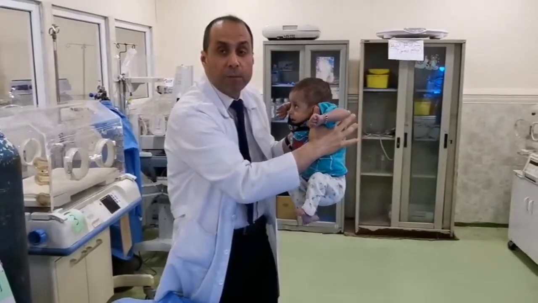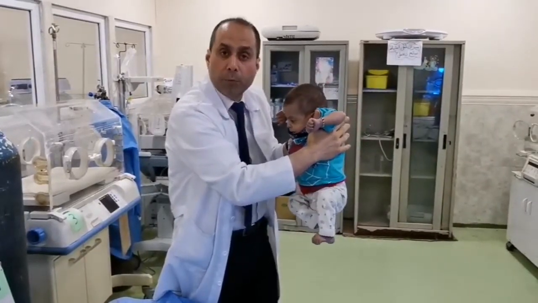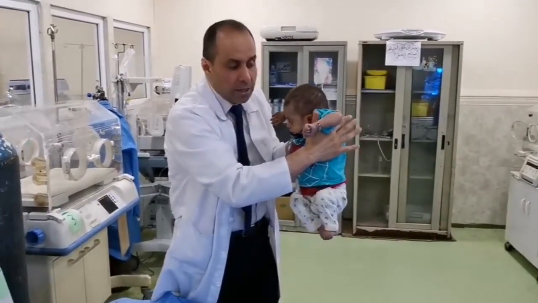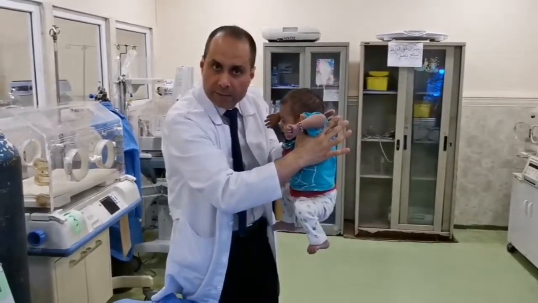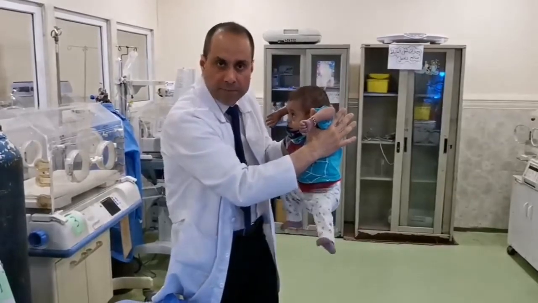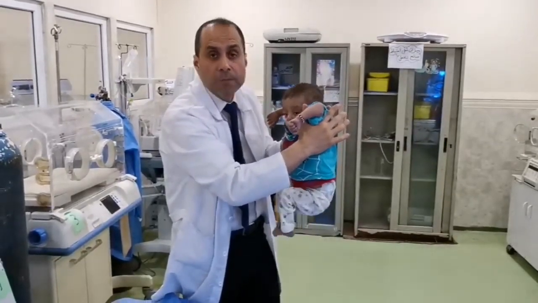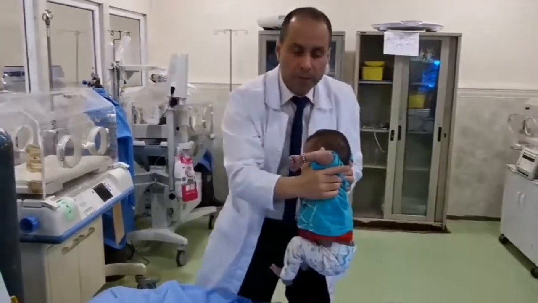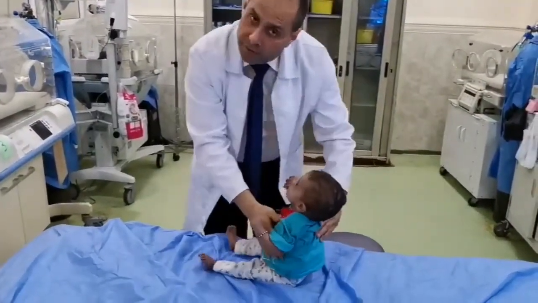Axillary suspension in a floppy infant: due to the poor tone at the shoulder girdle, the infant will slip from your hands. Okay, this is in a floppy infant. But the normal infant can support himself. This is vertical suspension or axillary suspension. Then we will do the ventral suspension.